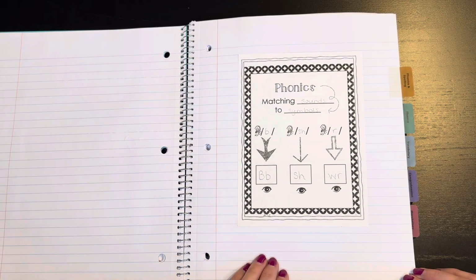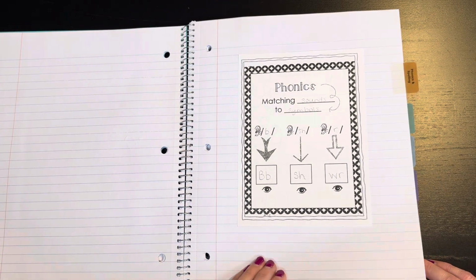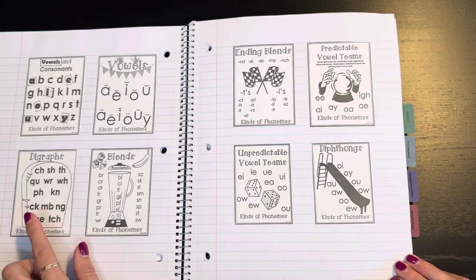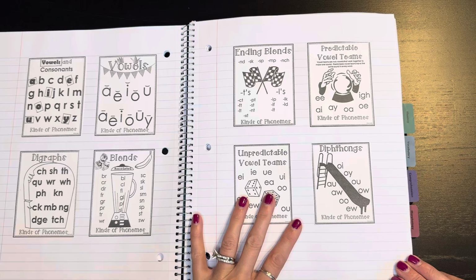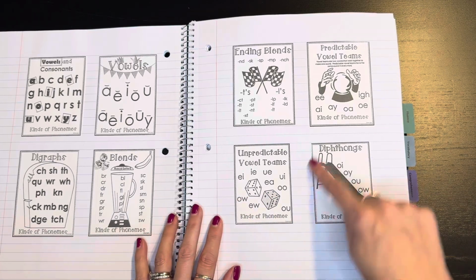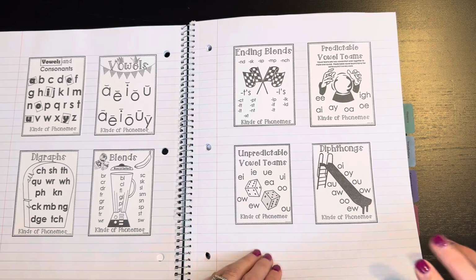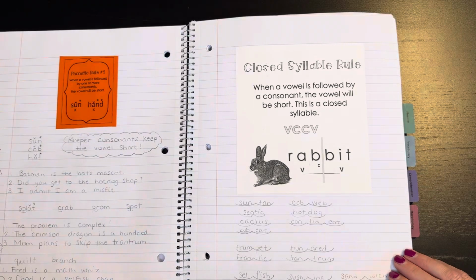Then the second component is phonics, matching sounds to symbols. I add these one at a time as we learn them. So this is not all glued in one day. We don't glue the diphthong one until the very end when we're on that week.